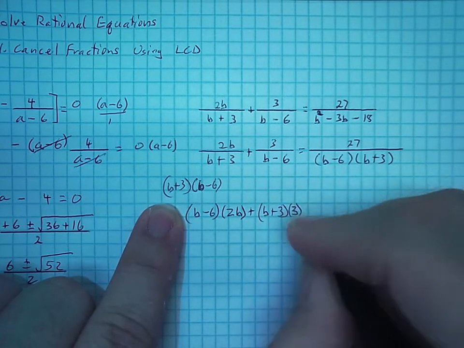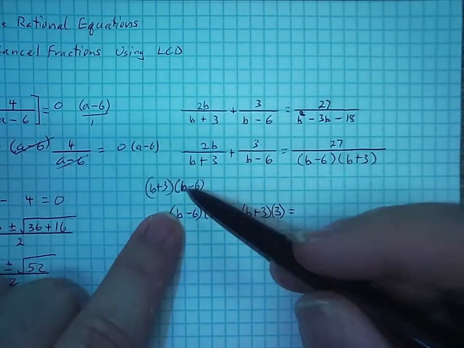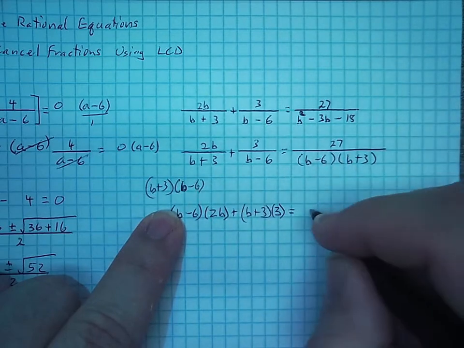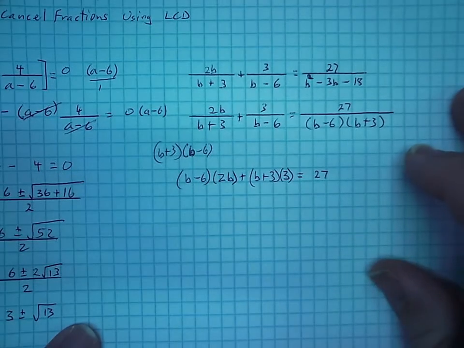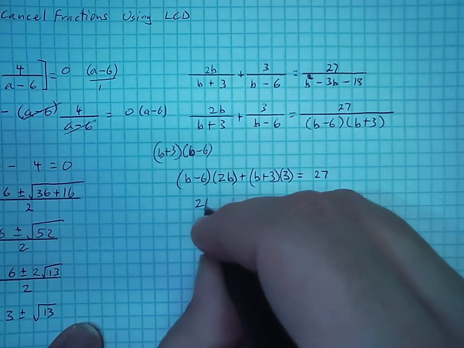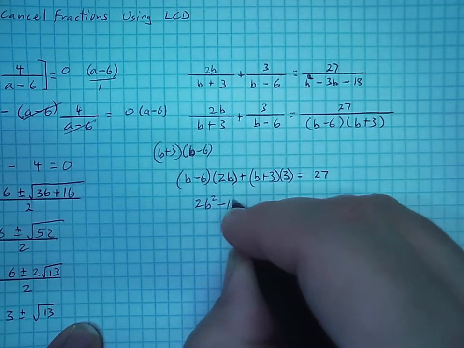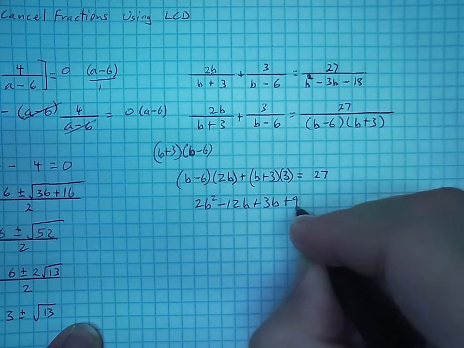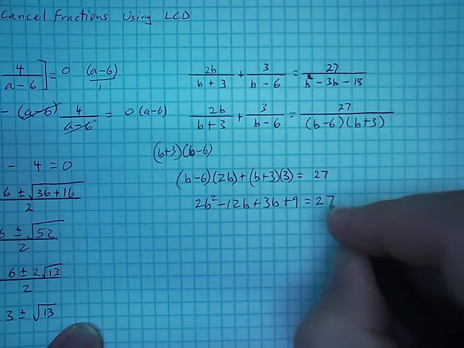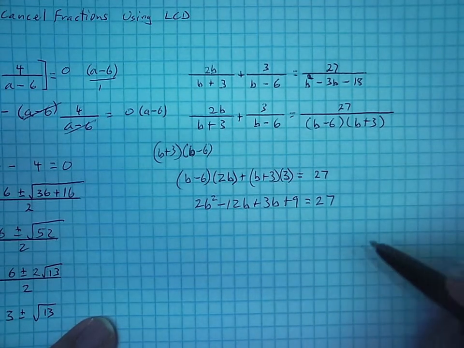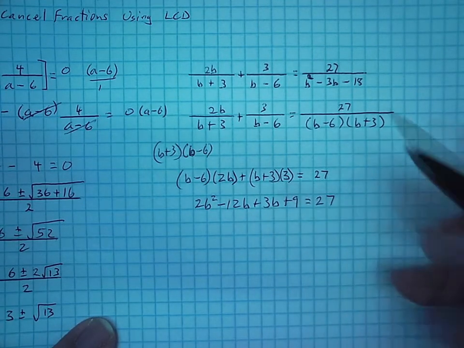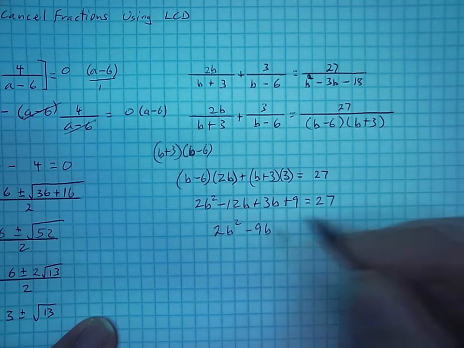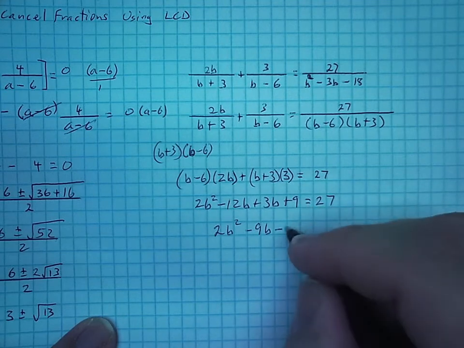I really wanted to just multiply that. Okay, and then when I multiply into the third fraction, both are going to cancel, leaving just 27. That's nice. So this is 2b squared minus 12b plus 3b plus 9 equals 27. I'll subtract that 27 over and combine like terms. So 2b squared minus 9b minus 18.